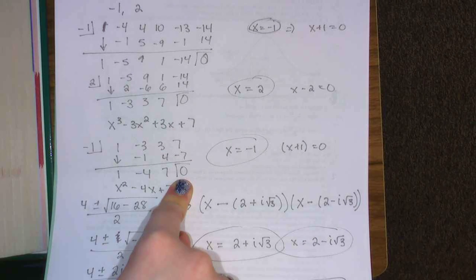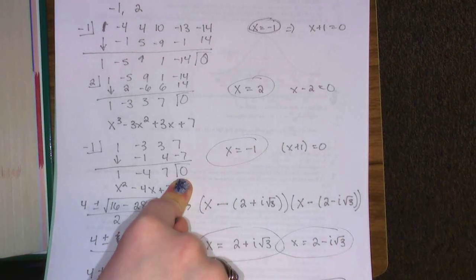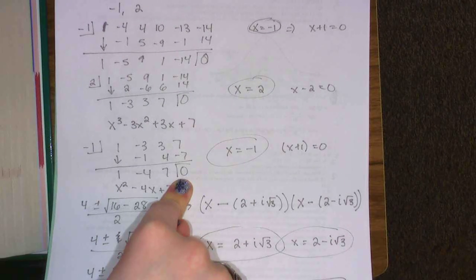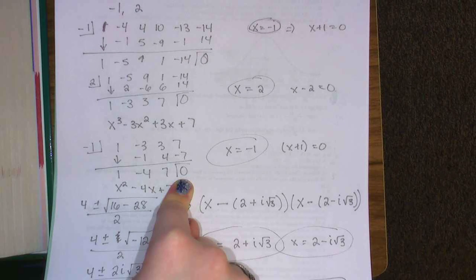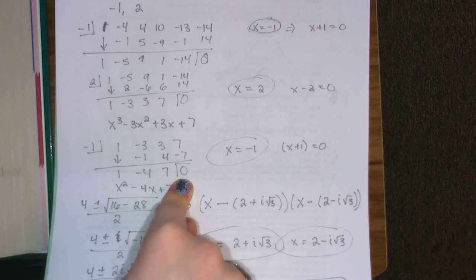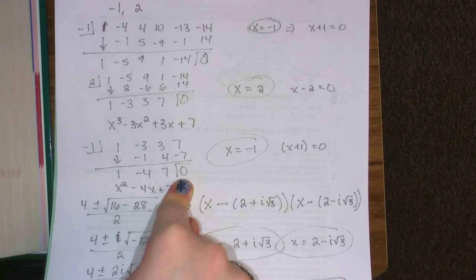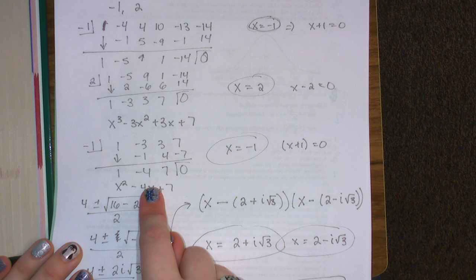Most likely, if we looked at the graph, I'm just not graphing this one because we're going to spend so much time on these problems. You would see that something happens there on the graph, which I'll show you when we look at them. That'll indicate to you that it's probably a double. Like if you had x plus 1 squared, then it would be a double 0 there. It would be a triple 0 at -1. So now this is down to x squared minus 4x plus 7.